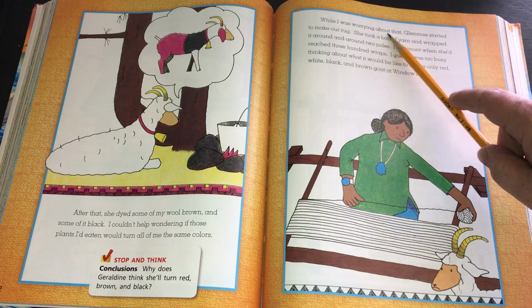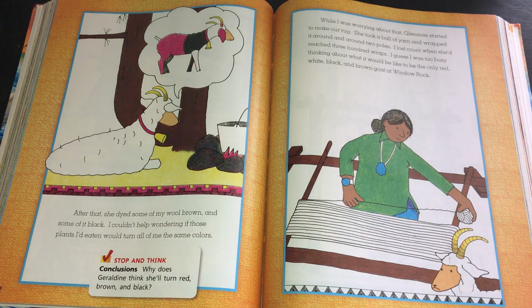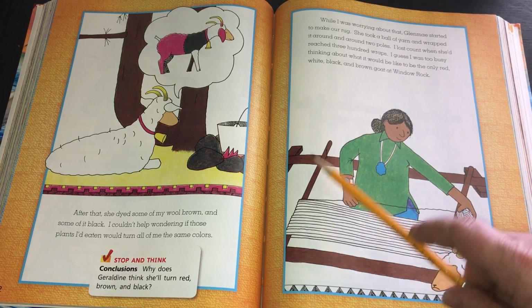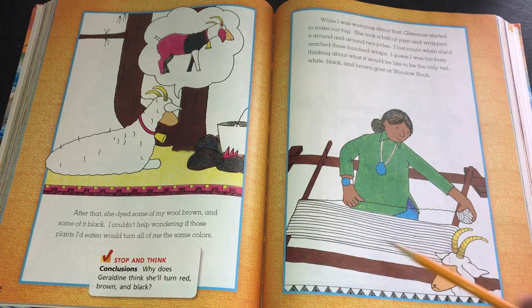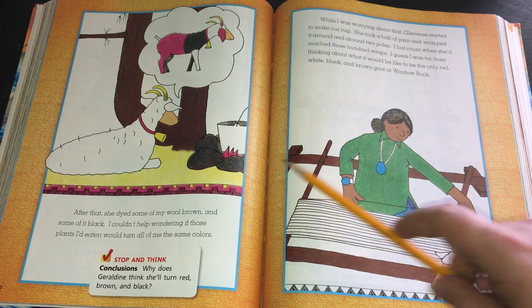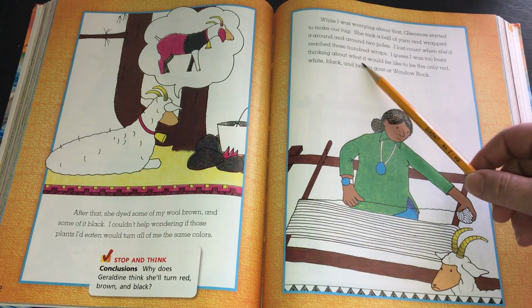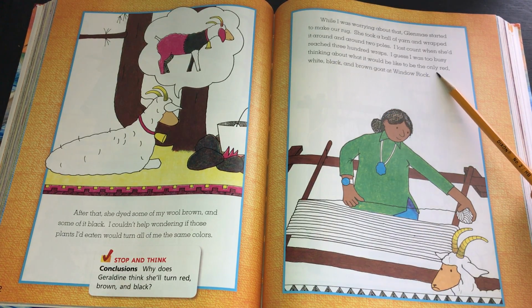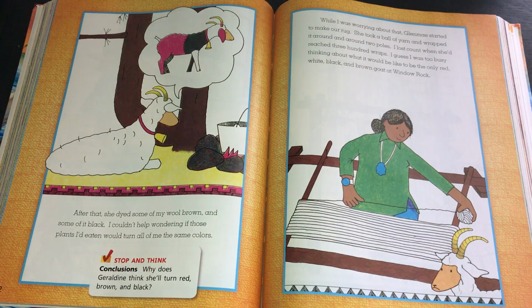While I was worrying about that, Glenmay started to make our rug. She took a ball of yarn and wrapped it around 2 poles. I lost count when she'd reached 300 wraps. I guess I was too busy thinking about what it would be like to be the only red, white, black, and brown goat at Willow Rock.